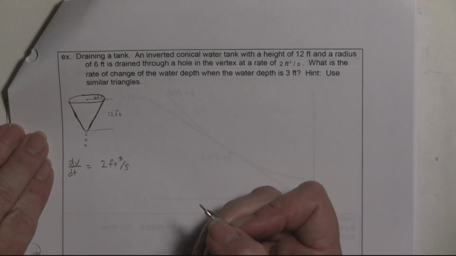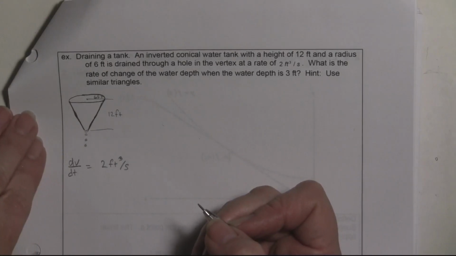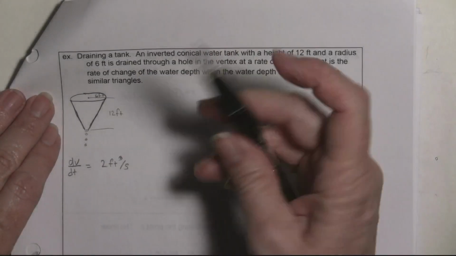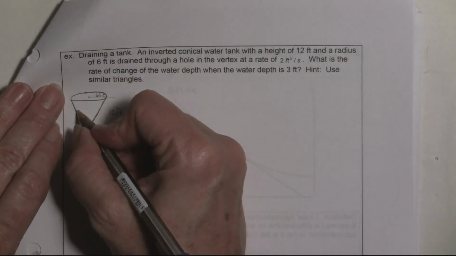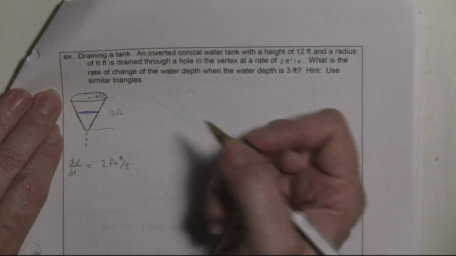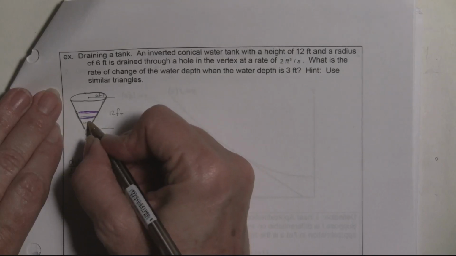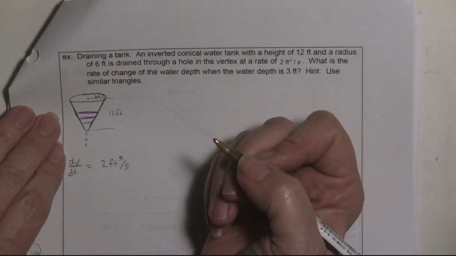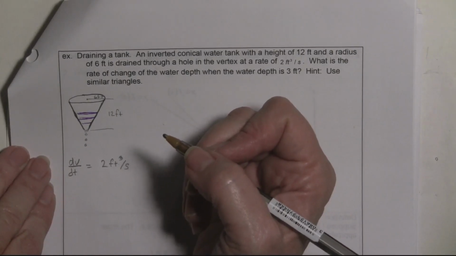And then they said, what is the rate of change of the water depth? And so you can see that, back to the rusty water, right? Because I have a purple pen, but here's the water depth, and a little bit later, the water depth is here, and a little bit later, the water depth is here. And so the depth is definitely going down, and that's what they're wanting me to find.